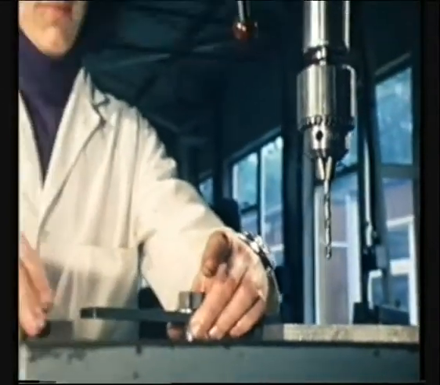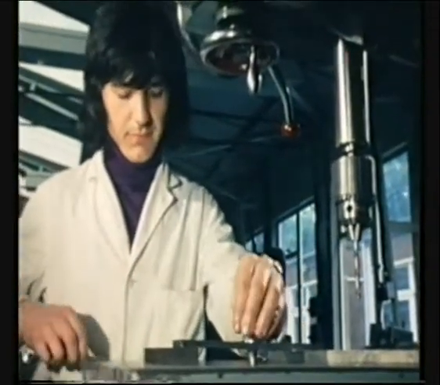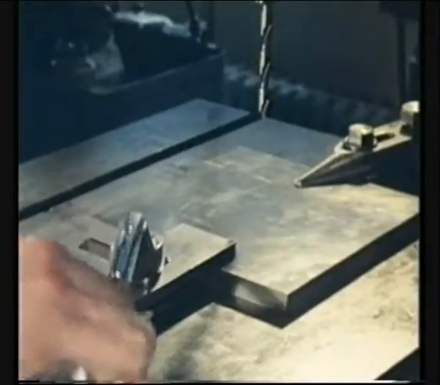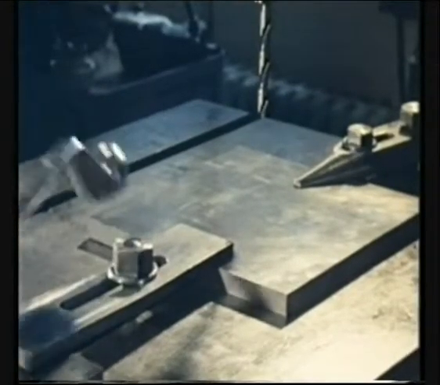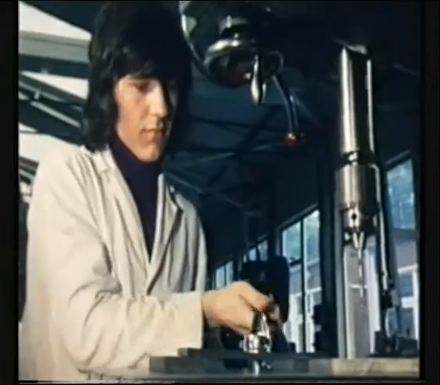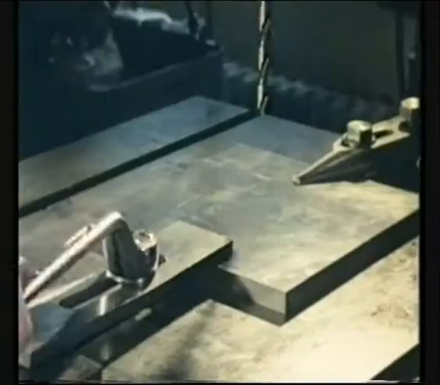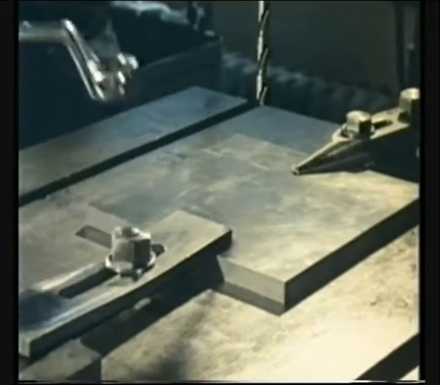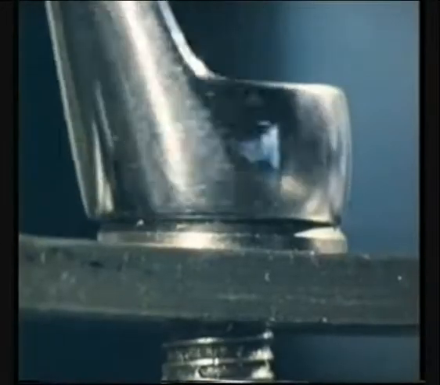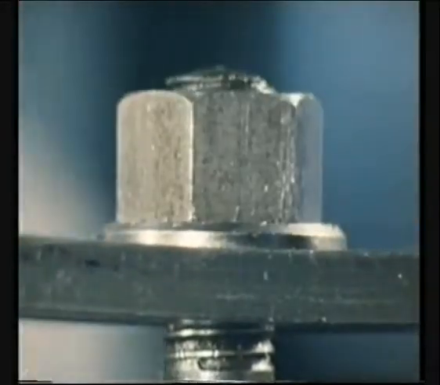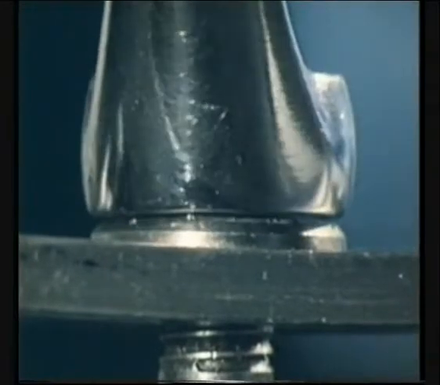But permanent deformation can occur as a result of bad practice. This chap is using a homemade clamp to restrain a job for drilling. Is he using it the right way? Can you see what's happening as he tightens up the nut? The clamp isn't restraining the work properly. Nor is it resting firmly on the packing piece.